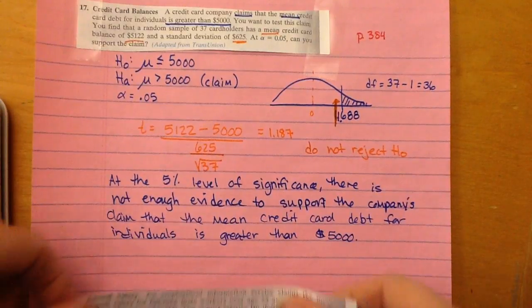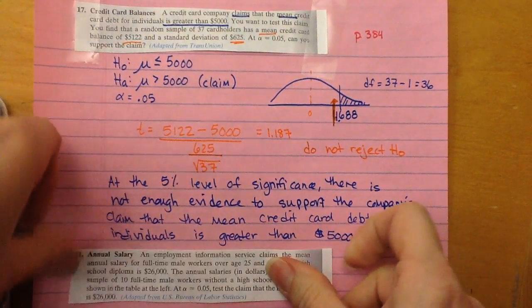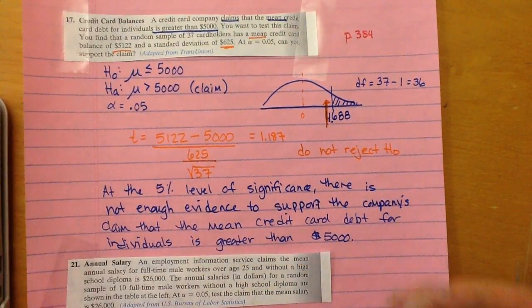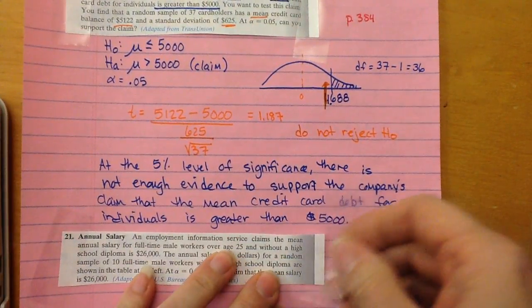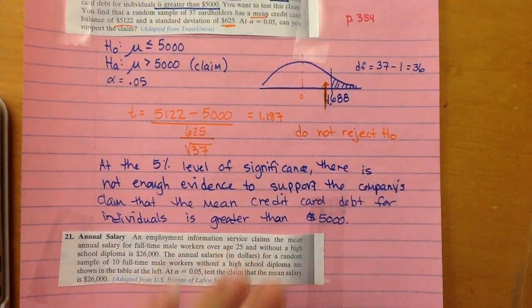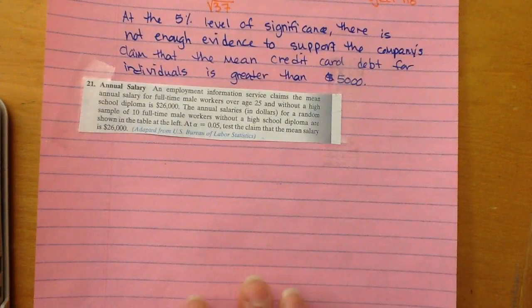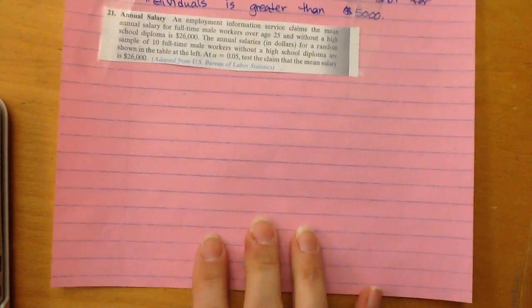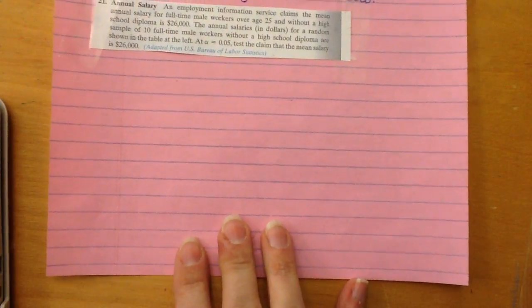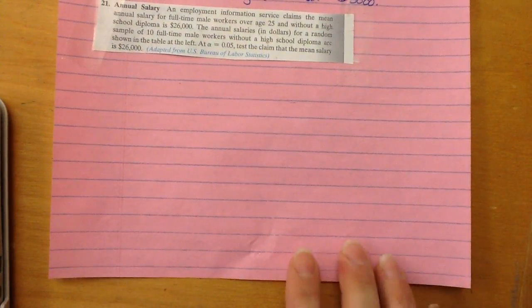Let's do one more from this section about annual salary. Following those same steps. An employment information service claims the mean annual salary for full-time male workers over age 25 and without a high school diploma is $26,000. The annual salaries in dollars for a random sample of 10 full-time male workers without a high school diploma are shown in the table at the left.